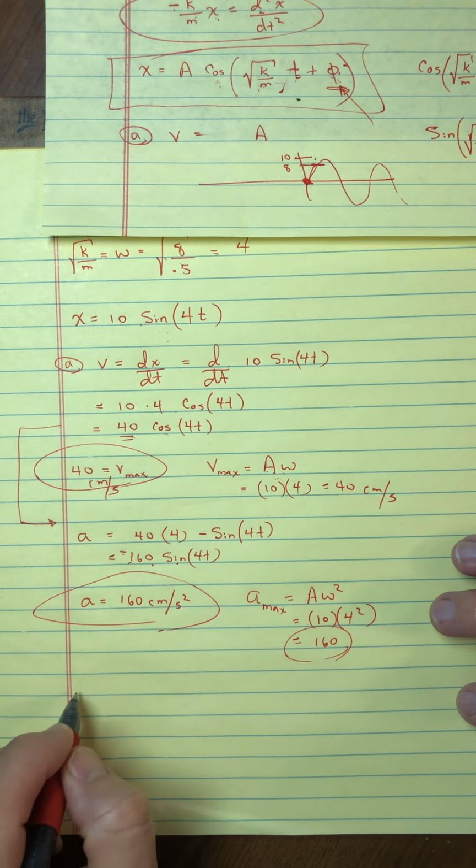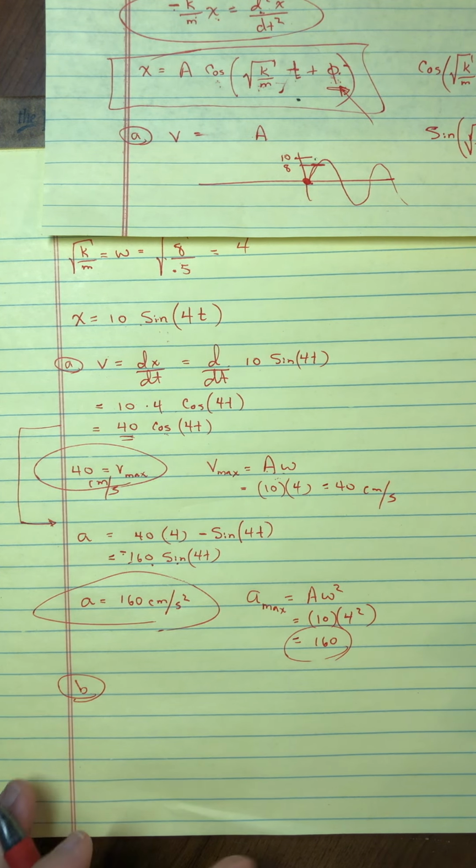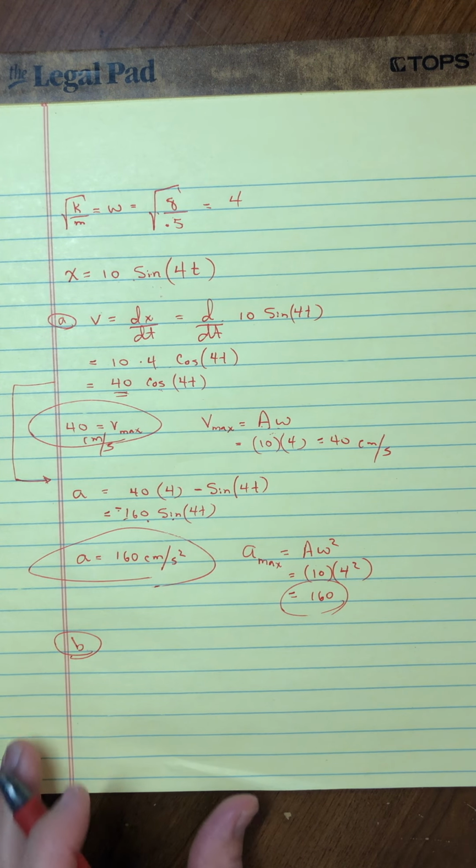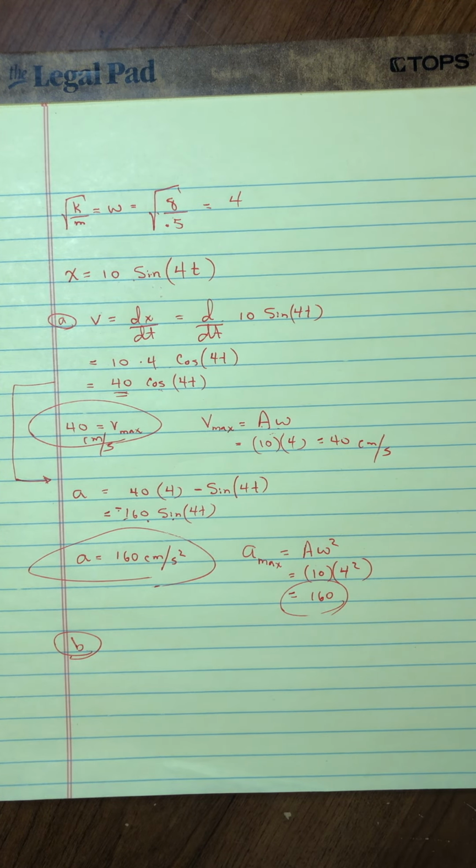Now, let's go on to B. Let's see if I need to get another page here or fit it in. But I think B is a little bit harder. It says the speed and the acceleration of the object when it is 6 centimeters from equilibrium. This is a really good one.